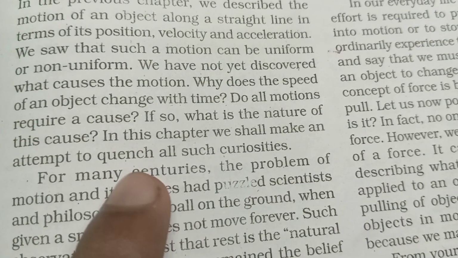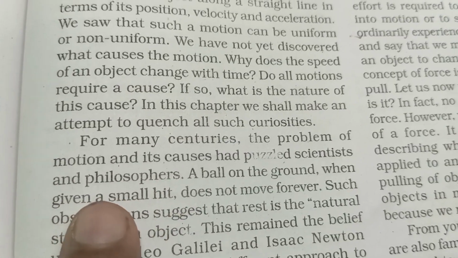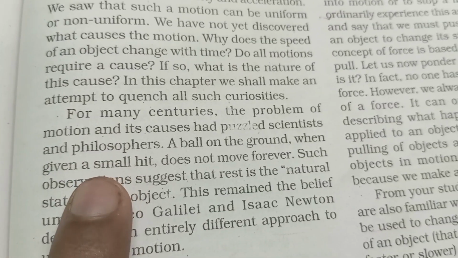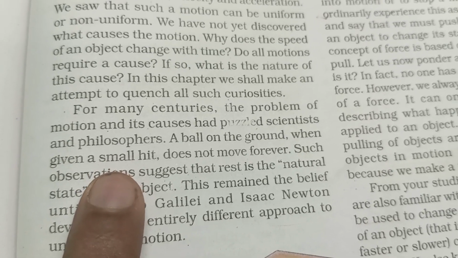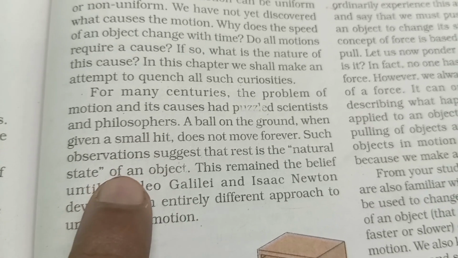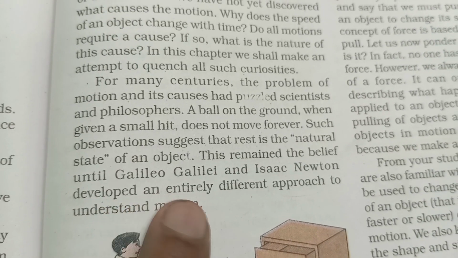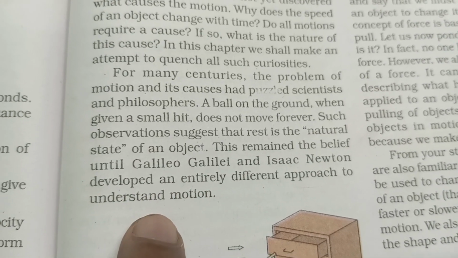For many centuries, the problem of motion and its causes had puzzled scientists and philosophers. A ball on the ground, when given a small hit, does not move forever. Such observations suggest that rest is the natural state of an object. This remained the belief until Galileo developed an entirely different approach to understand motion.